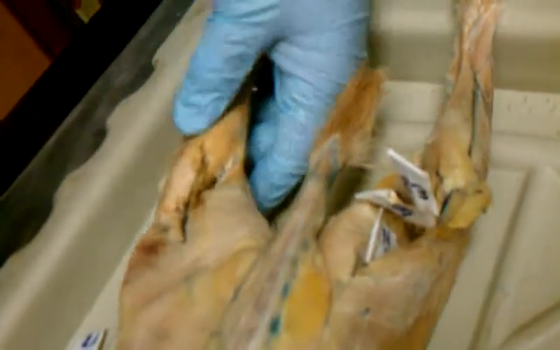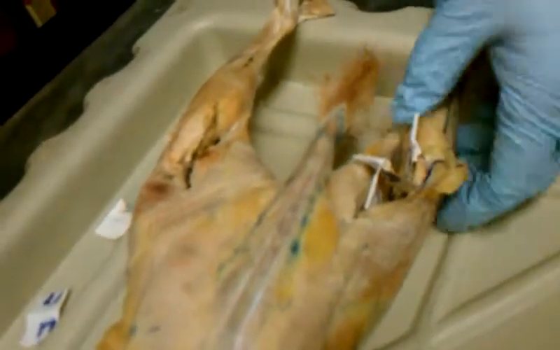Oh, there it is. No, those are wrong. I relabeled these. Yeah, the problem with that is that both tibial veins, or arteries, are not what you're looking at.